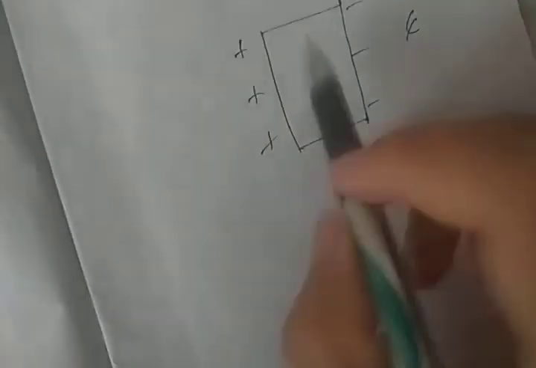It need not be completely filled up by the substance. It could be a scenario like this, where the space between the two plates is not completely filled up. So here it could be free space, air, in between these gaps, and you have some other material over here having permittivity epsilon.